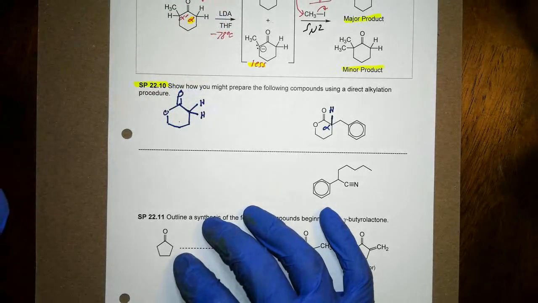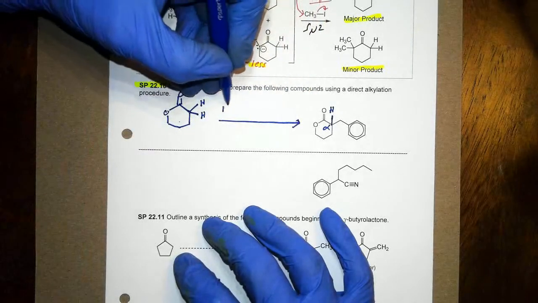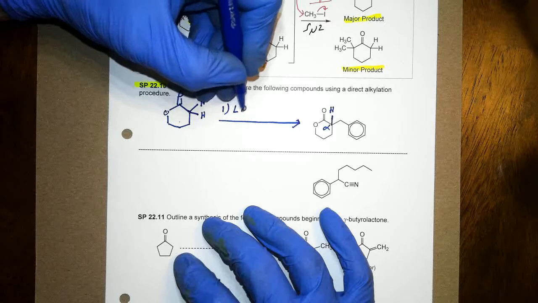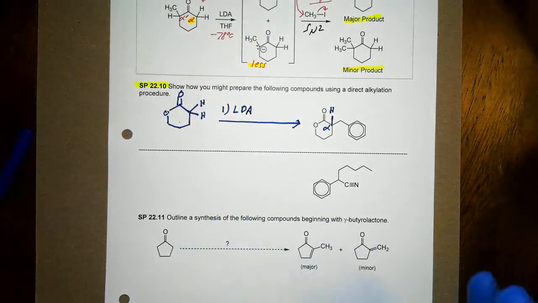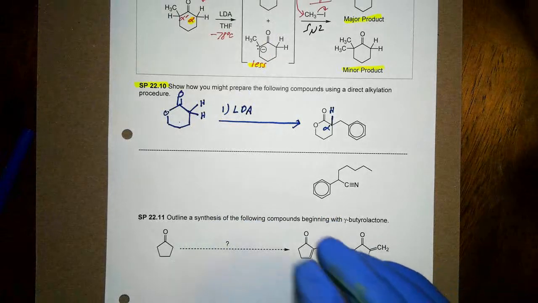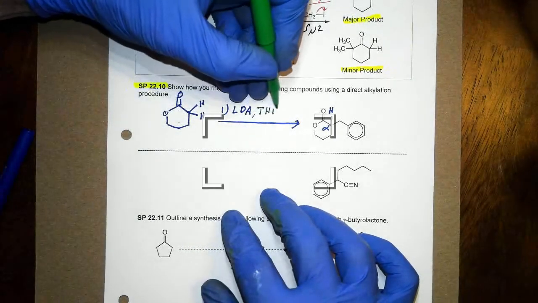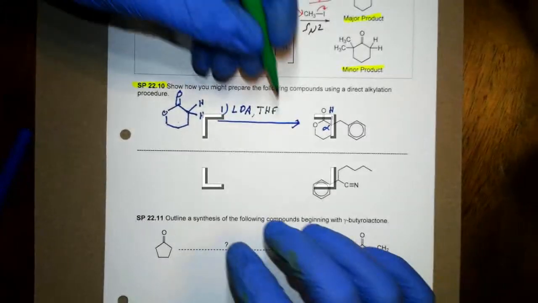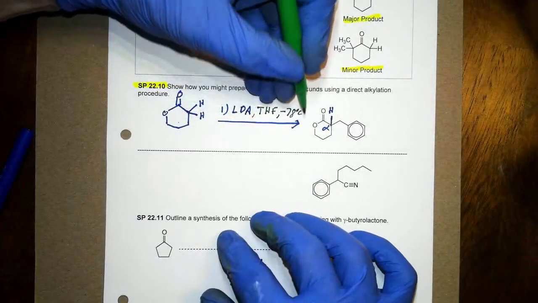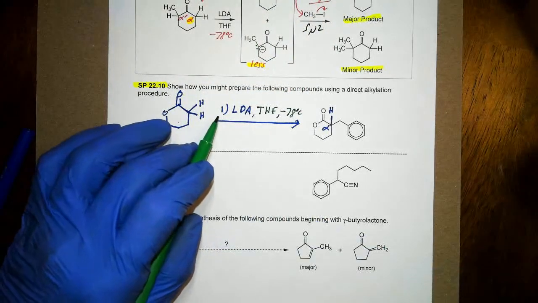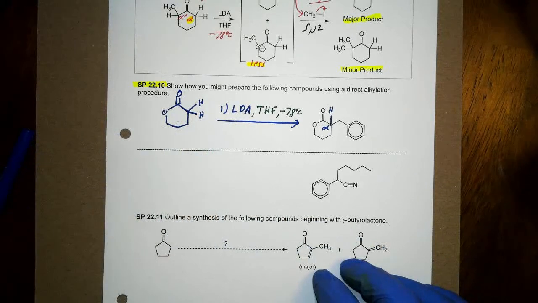Okay. And again, this is a 2-step process. What's the first step? The first step is LDA. Now, if you just write in LDA, fine, you're good. If you want to indicate the solvent, I'll write things in green, THF. That's even better. And if you want to mention the temperature, that's really good. Okay. But at minimum, you need this 1 here, and you need the letters LDA. You don't have to draw the structure.